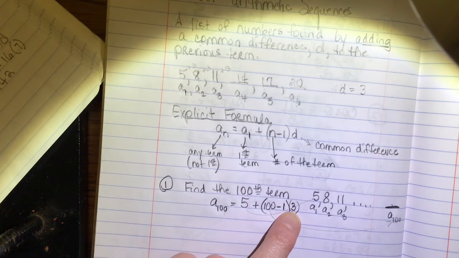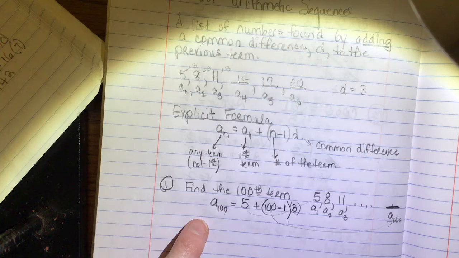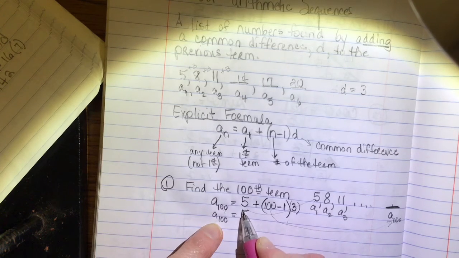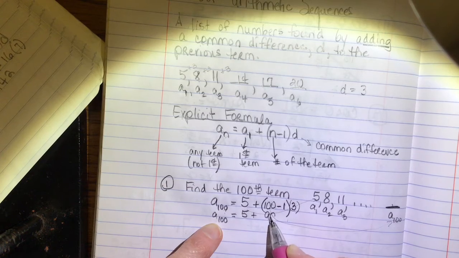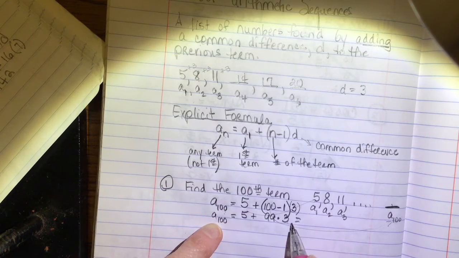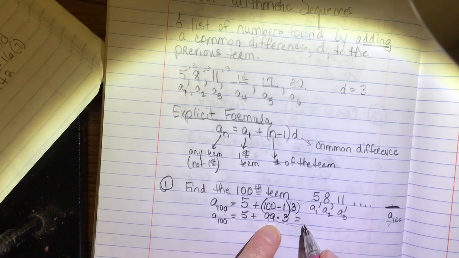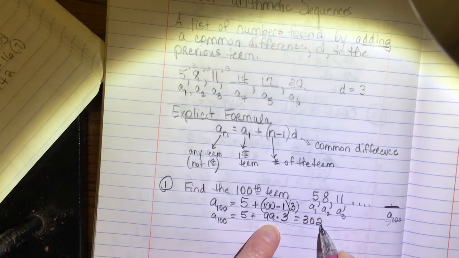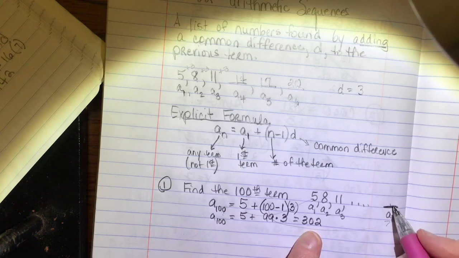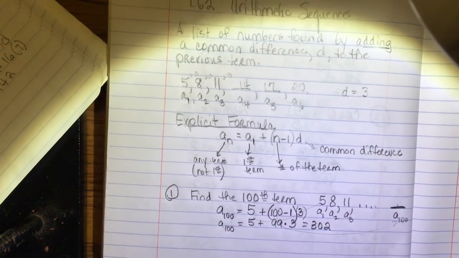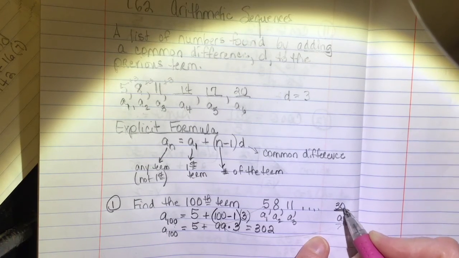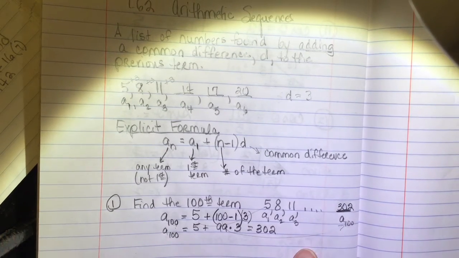As we set up the arithmetic, you've got a sub 100 is equal to 5 plus 99 times 3. I'm just doing order of operations. And if you type that on your calculator, that's going to be 302. So if we added 3 all of these times, we would have 302 as our 100th term.